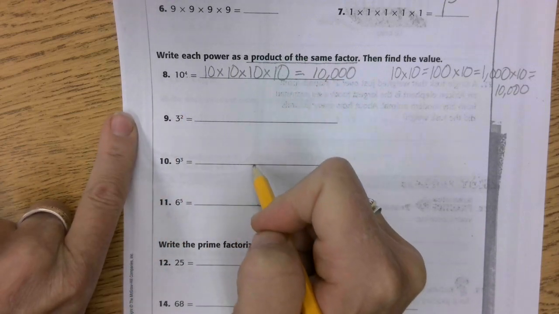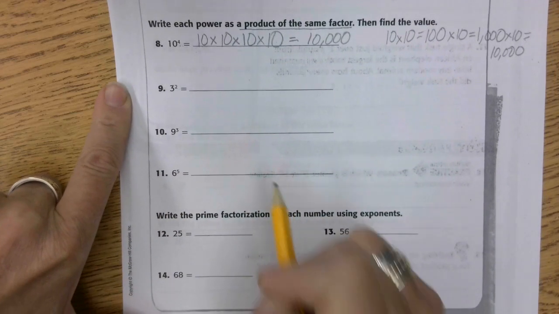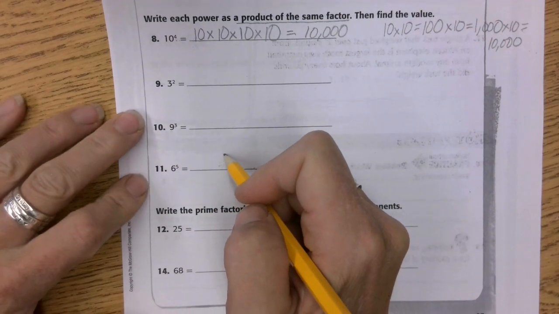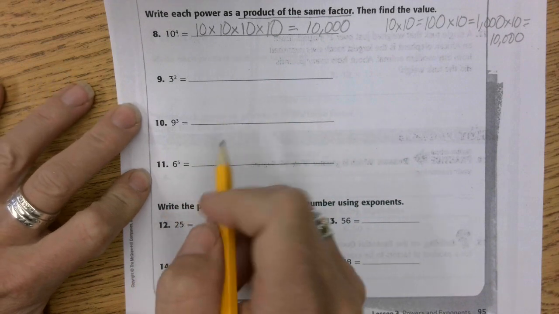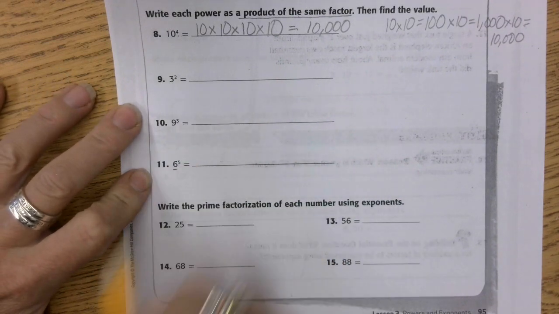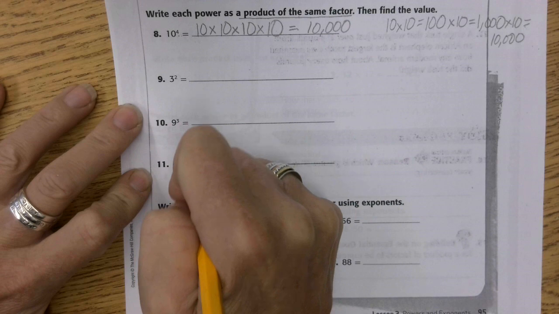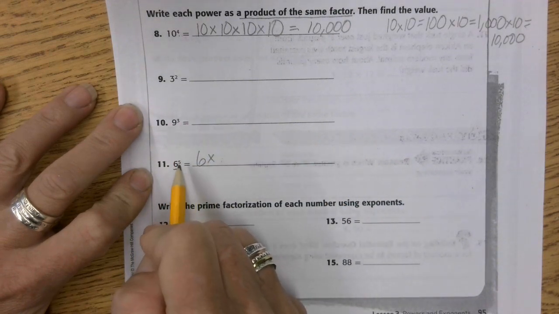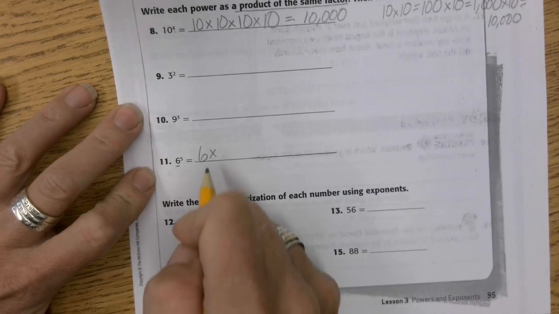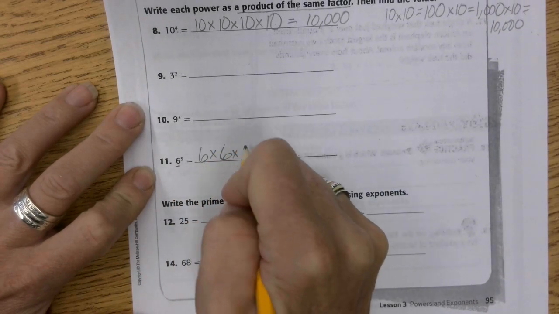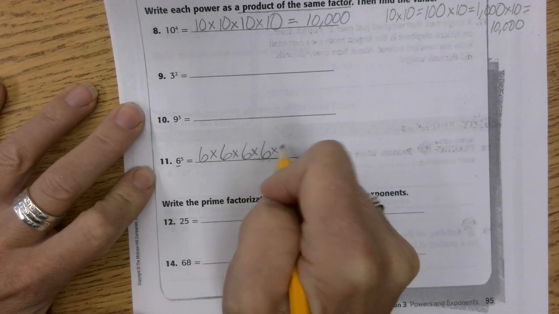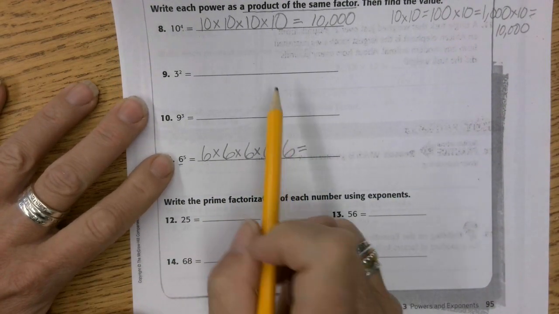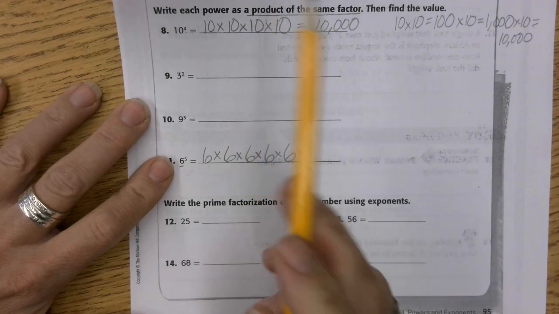So on each of these, you have to give us 2 answers. So let's try this one. We'll do 6 together, okay? So 6 to the 5th power leads me to believe that 6 is my base. That means 6 is going to be the number that gets multiplied, and 5 is the number of times we're going to multiply that 6. So I've got 1, 2, 3, 4, 5. Okay? So that's question 1, product of the same factor.